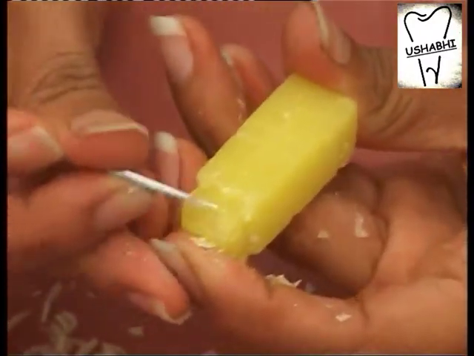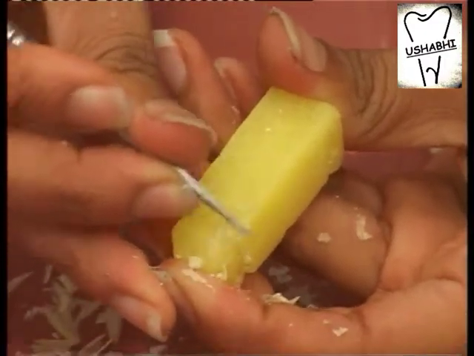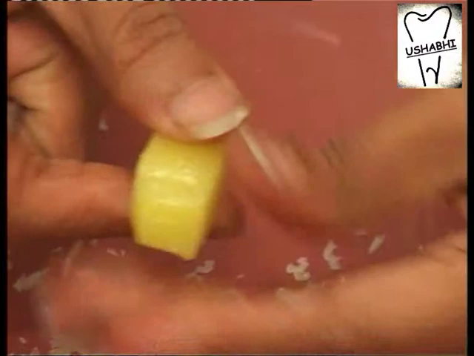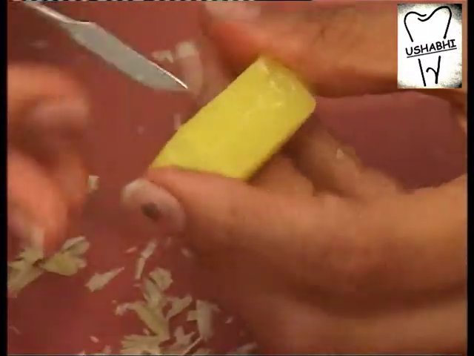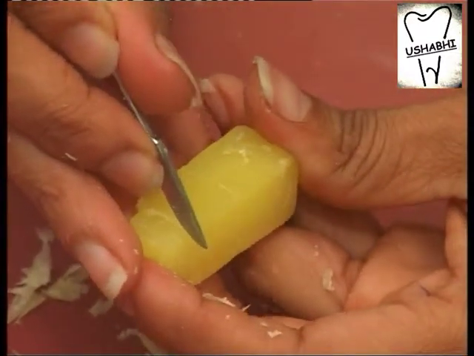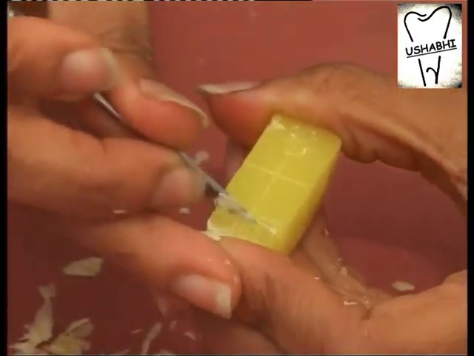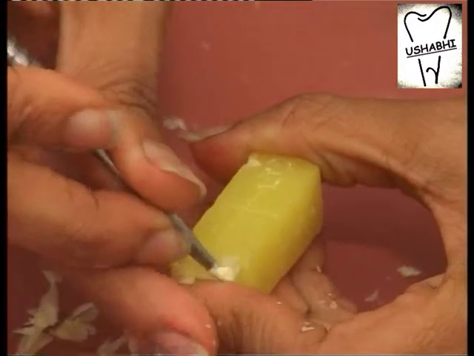So, I have maintained that and removed the excess. Similarly, while doing the buccal outline, I will maintain the crest in the cervical third and remove above that.